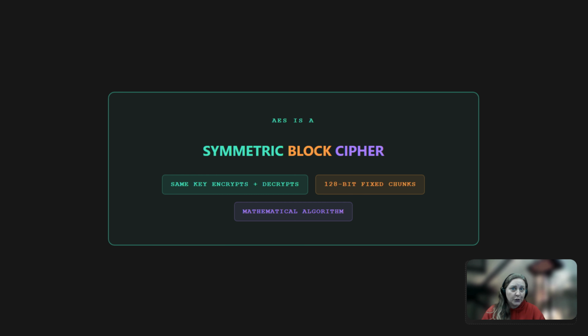AES is a symmetric block cipher. Three words doing real work. Symmetric: the same key encrypts and decrypts. Block cipher: it operates on fixed-size chunks of data, exactly 128 bits per block. And by cipher, we mean a specific mathematical algorithm that transforms readable data into scrambled output.